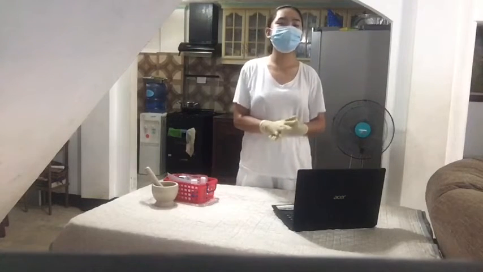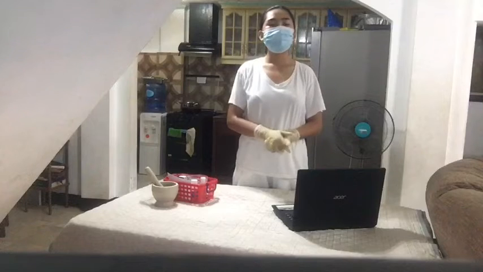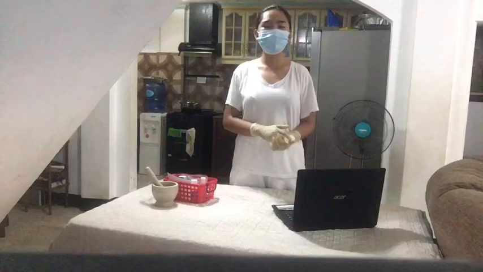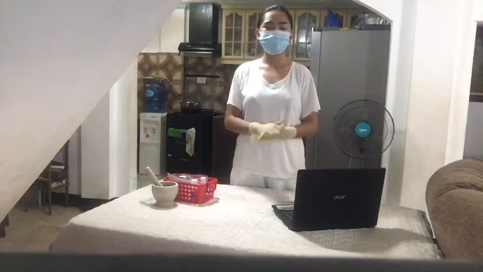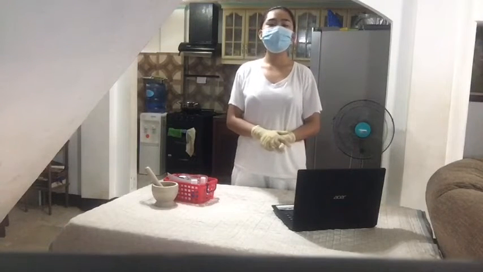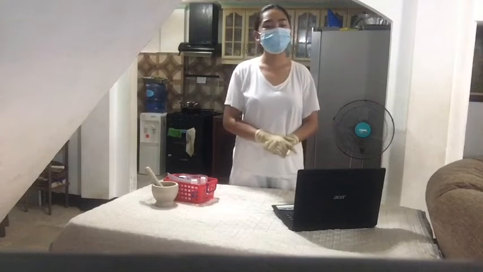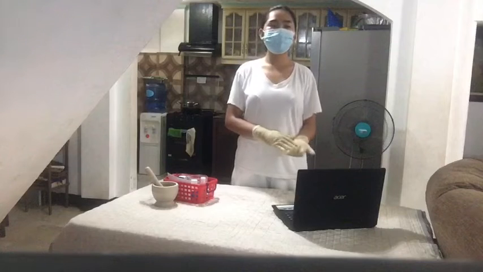So since I don't have any patient, I will be demonstrating it here. So the next step is to provide for client privacy. Provide privacy by shutting their curtains.